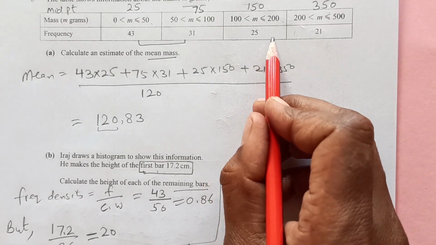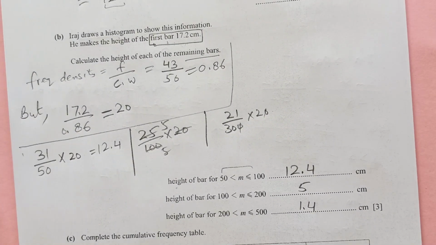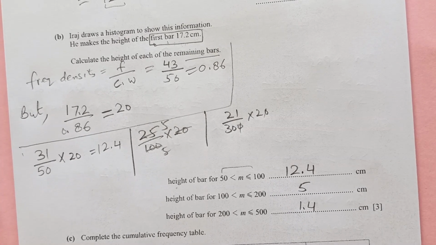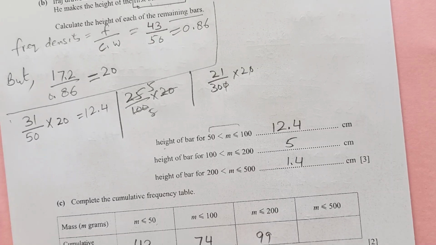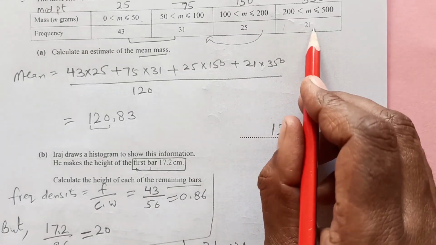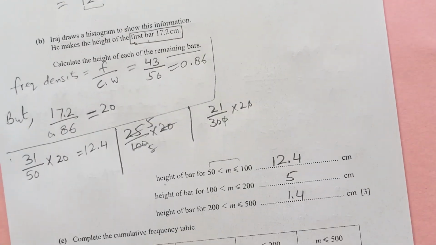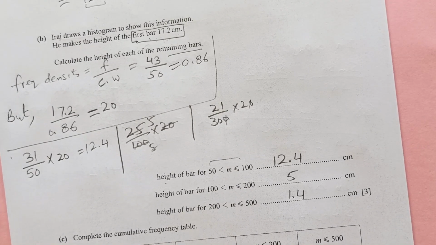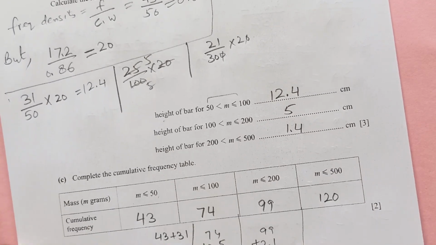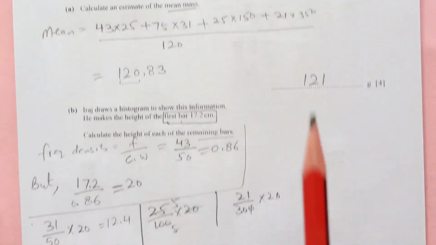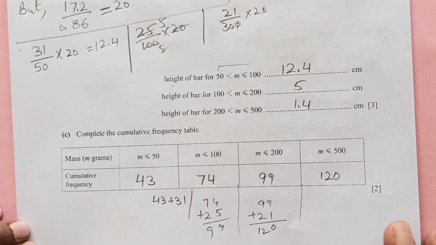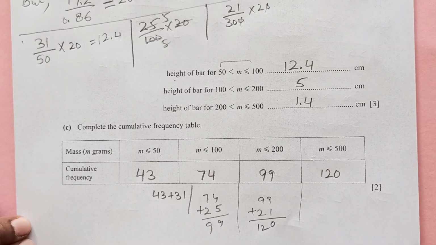Less than 200, we add 25, so 74 plus 25 is 99. Less than 500, we include this 21 also. So 99 plus 21 is 120. You see, our total is 120, and our last cumulative frequency comes out to be 120. So that means we are going right, okay?